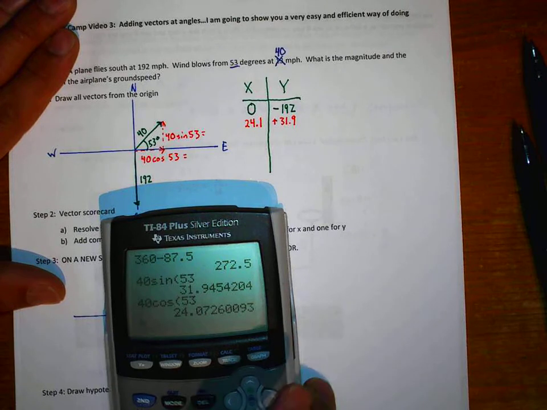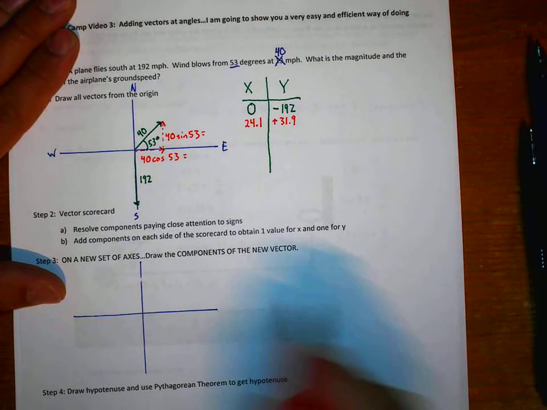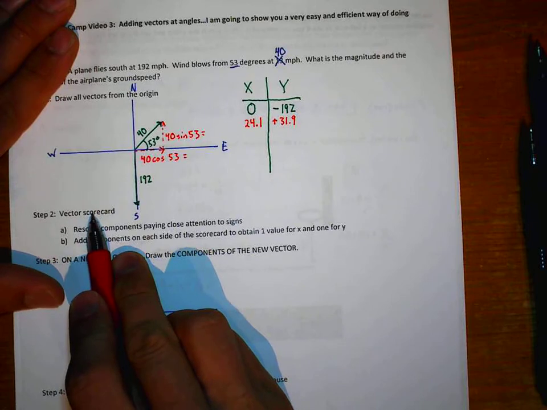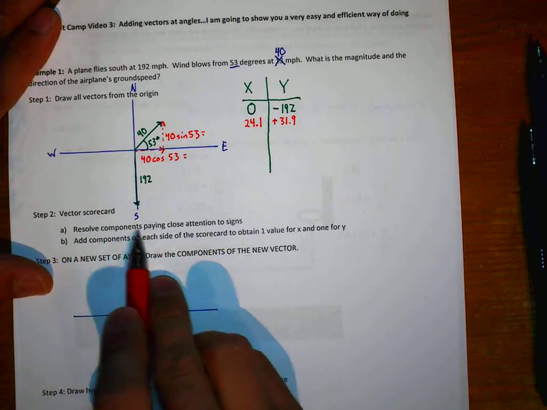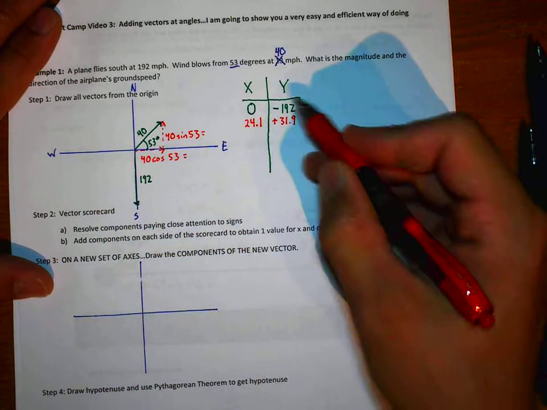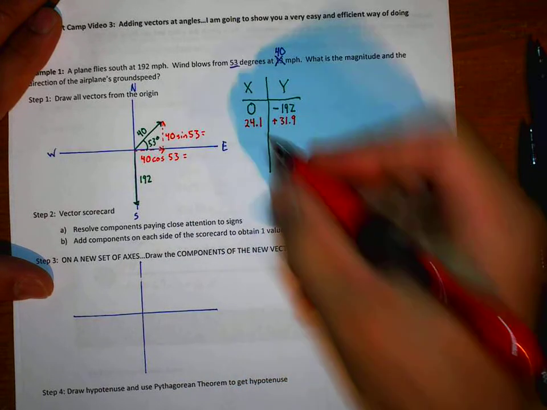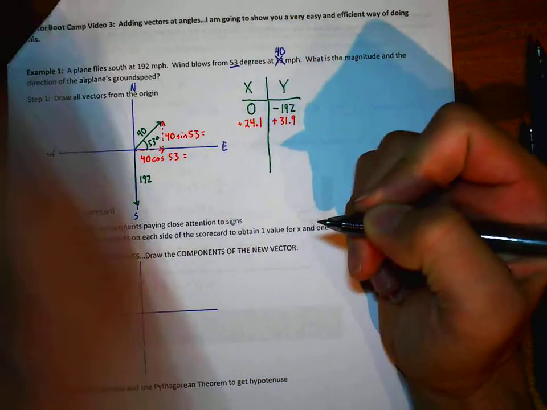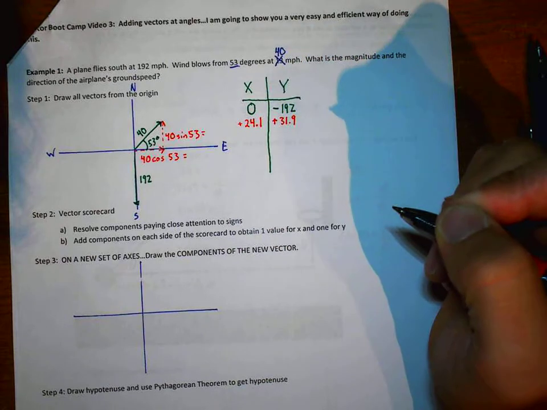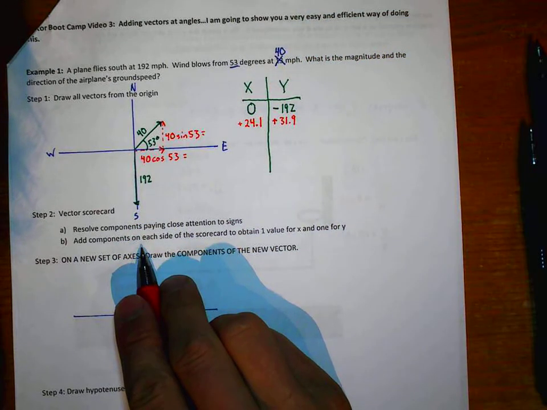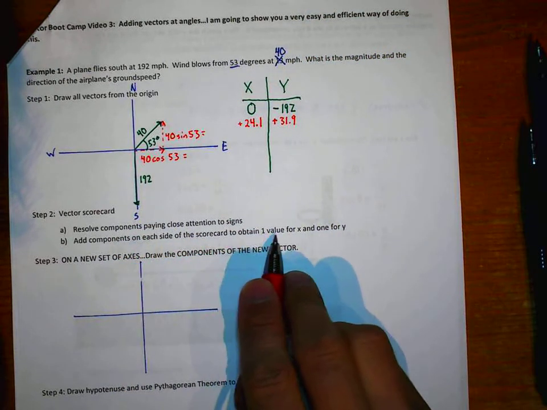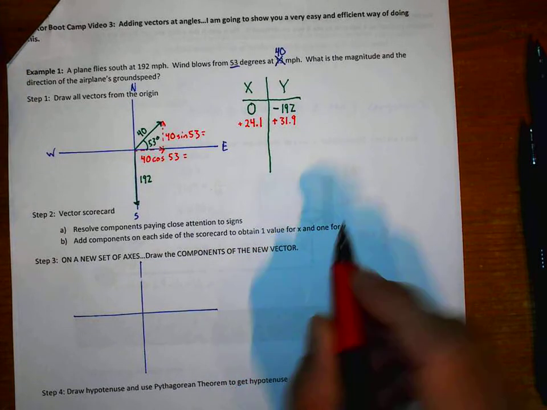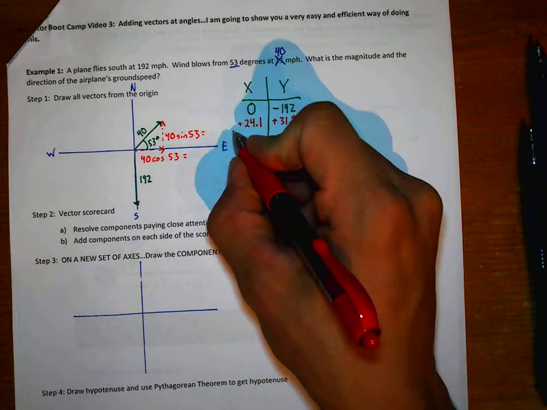Okay, so the vector scorecard, that's step 2 here. Resolve components paying close attention to the signs. We did that. Both of these are positive values, so we'll leave them as positive. Now we're going to add the components on each side to get one value for X and one for Y. So basically we're going to get a total score.